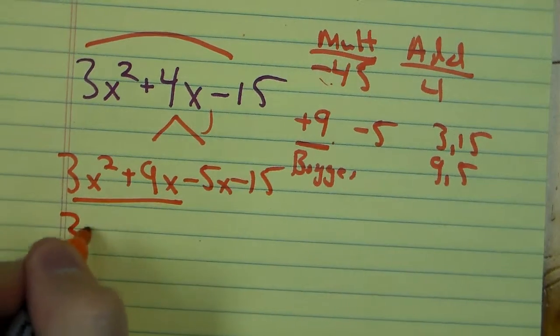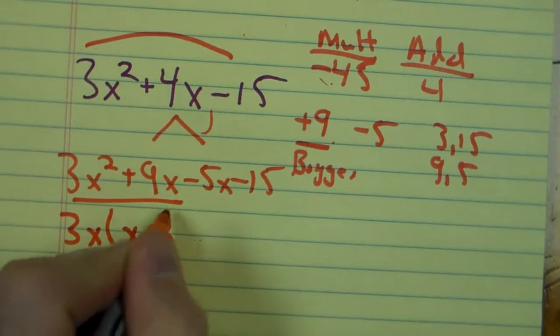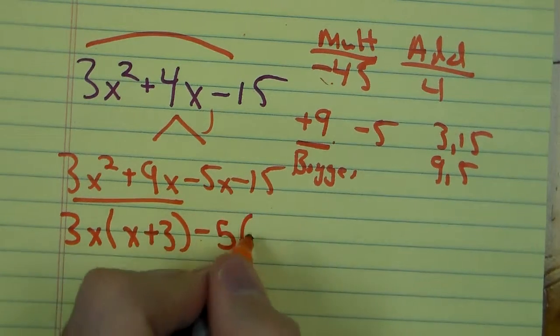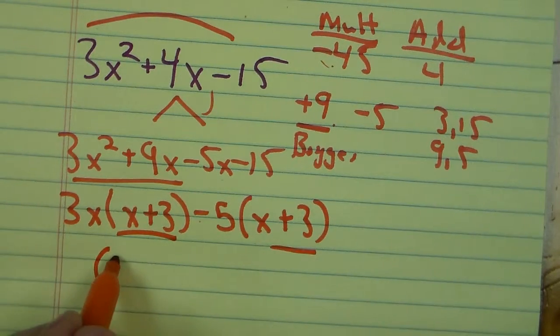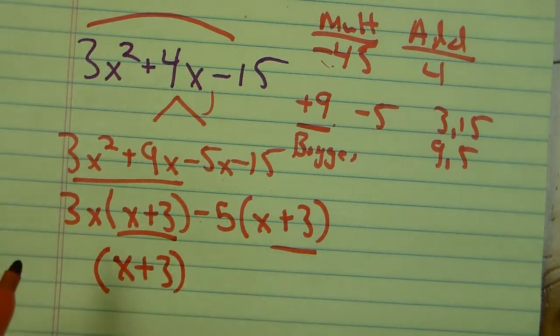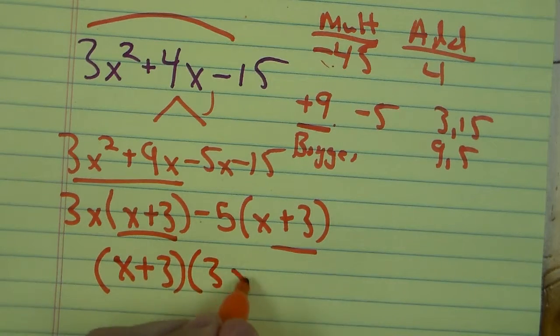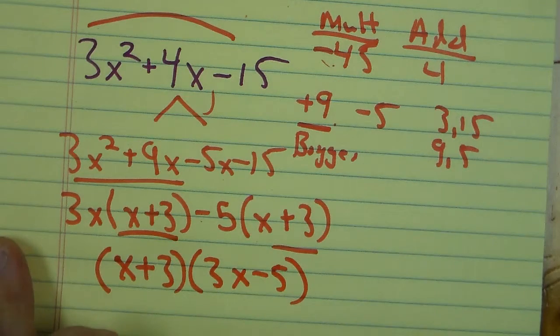Factor the first two, I take out a 3x and left with x plus 3. Factor out a -5 and I'm left with x plus 3. These two terms come out, x plus 3, and we're left with 3x minus 5.